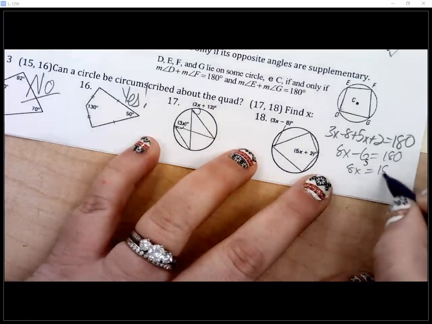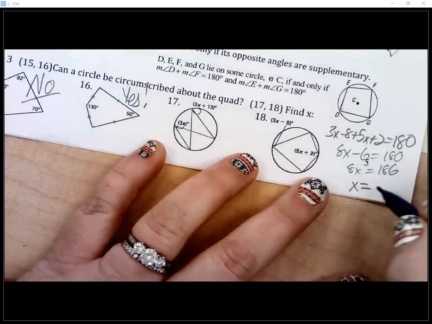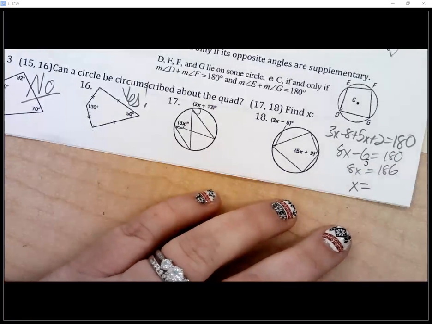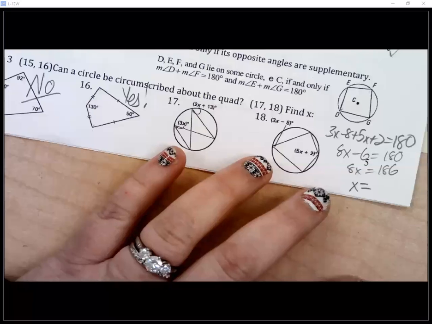This doesn't work nicely, does it, or does it? What's 186 divided by 8? What'd you get? 23.25. It's not so bad. Right? Is that what you guys got? 23.25? Yeah.